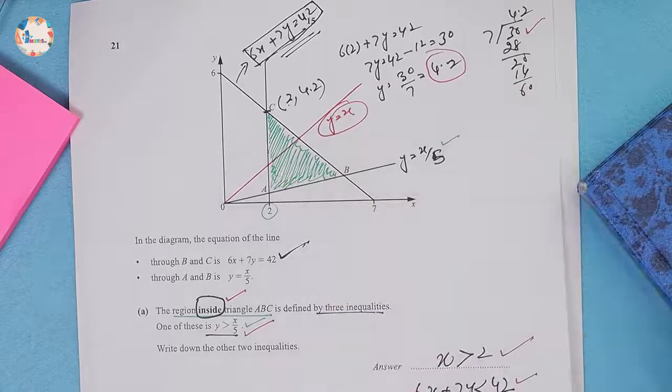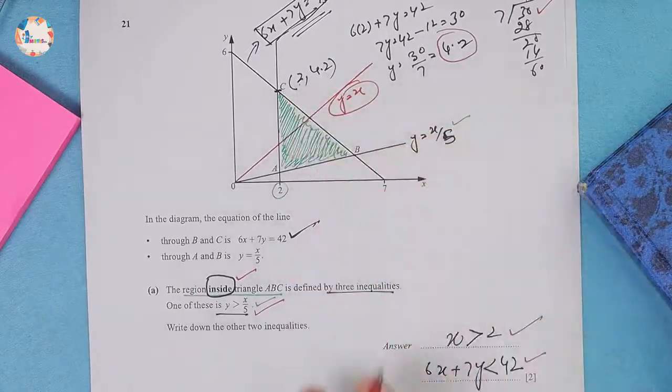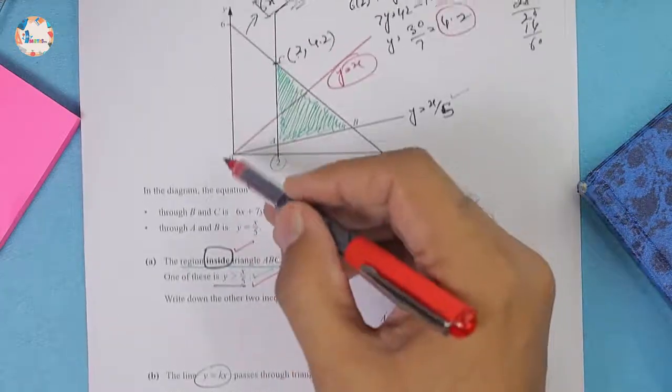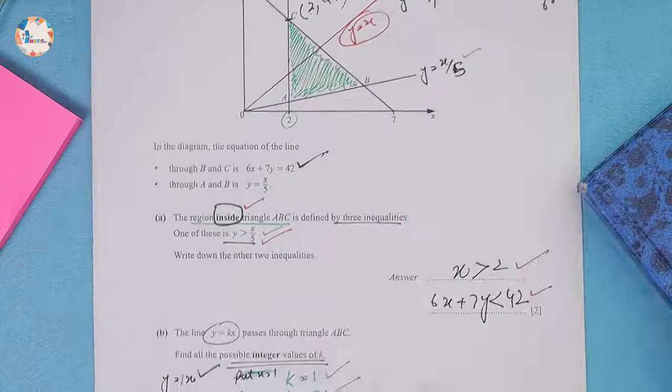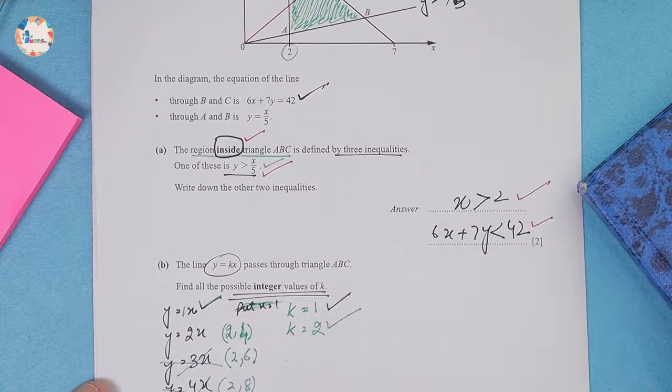Now our value should be lesser than 4.2, and if we take y is equal to x, then this will be the red line which is surely passing through. So k is equal to 1 is a correct answer.